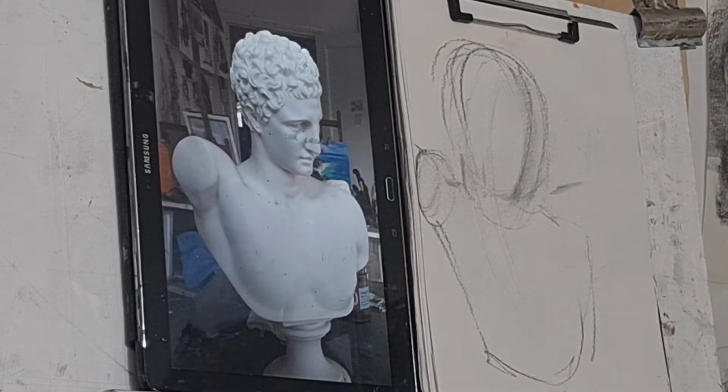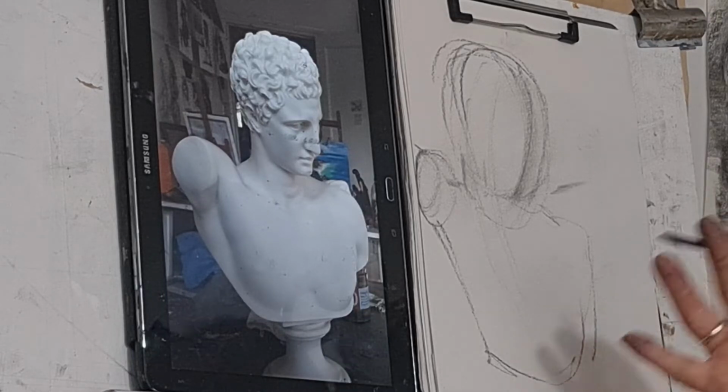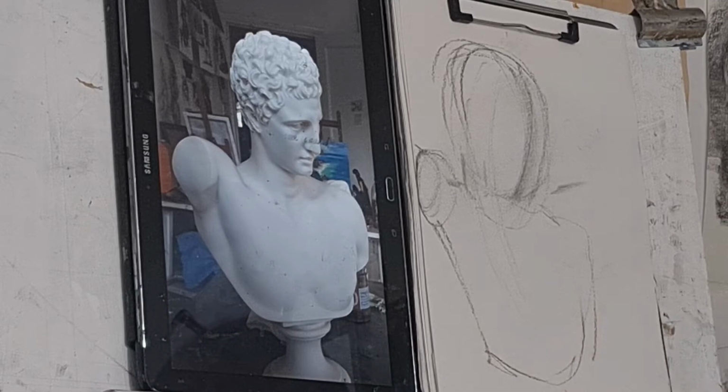Now, the advantage of working from the cast is huge because it's a 3D image in front of you. And that's how to translate that now into a 2D surface. And that is fantastically helpful when you work on a real life model.